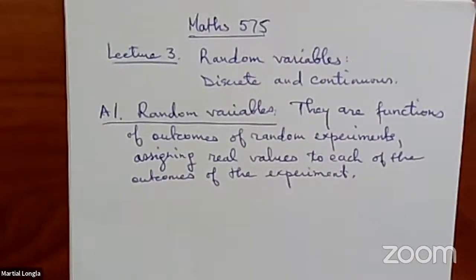So we run a random experiment with a given set of possible values, and we define for each of the values of the outcome a function, x, for that value.